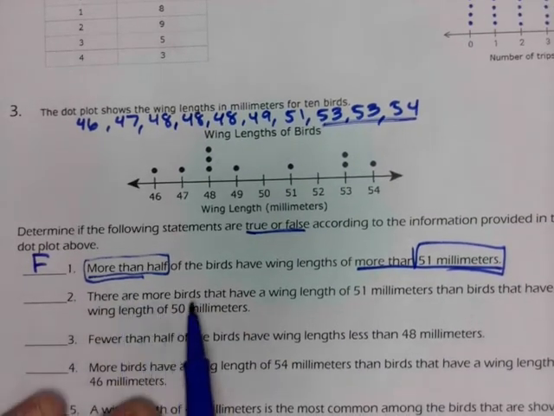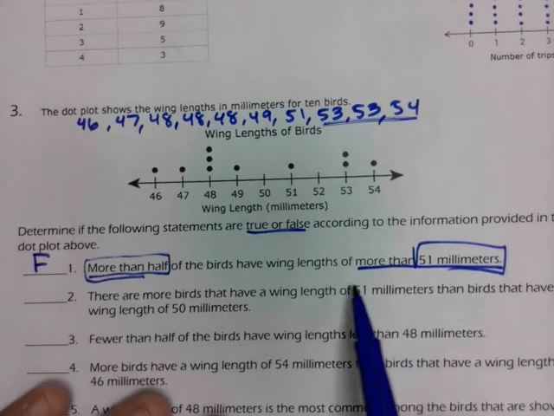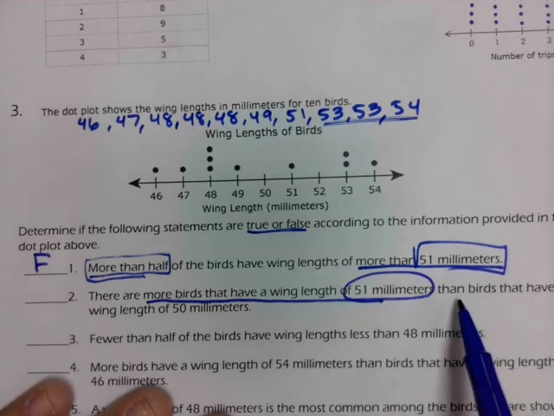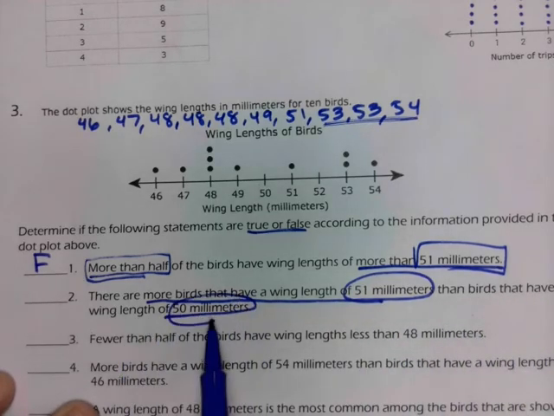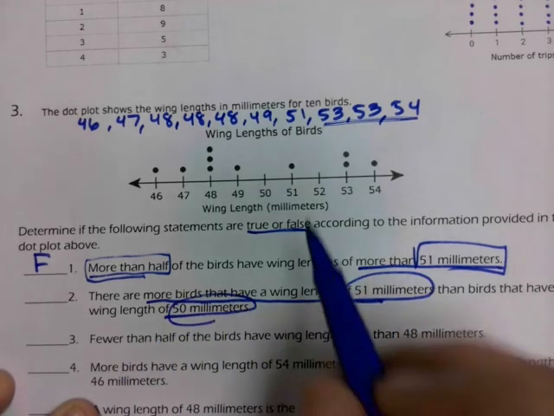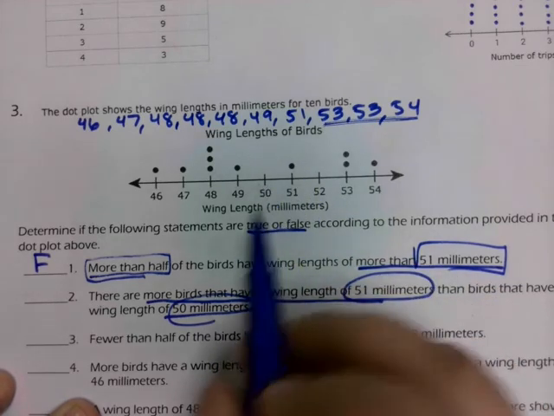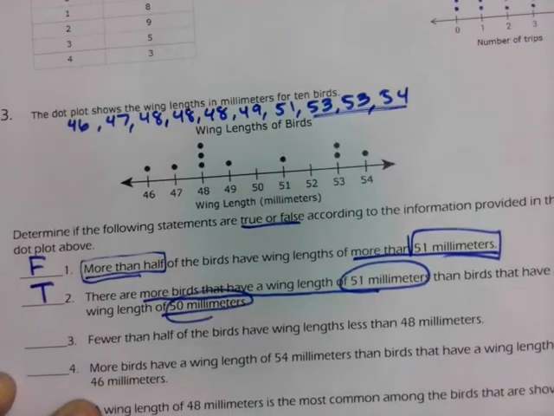All right, there are more birds that have a wing length of 51. So more have 51 millimeters than the ones that have 50 millimeters. 51 has 1, and then 50 only has 0. So that is a true statement. There are more that have 51.